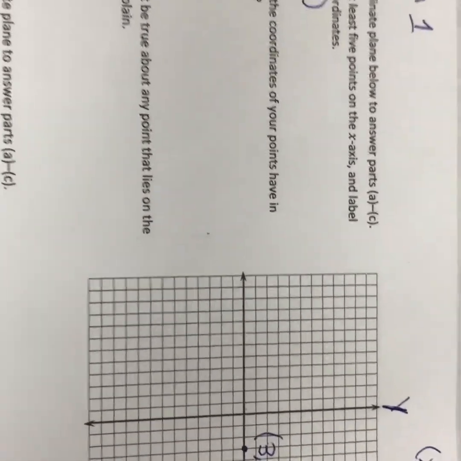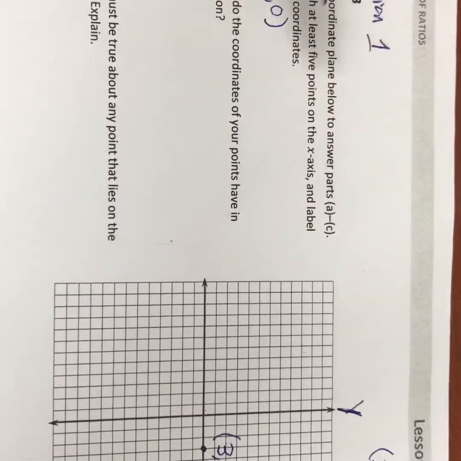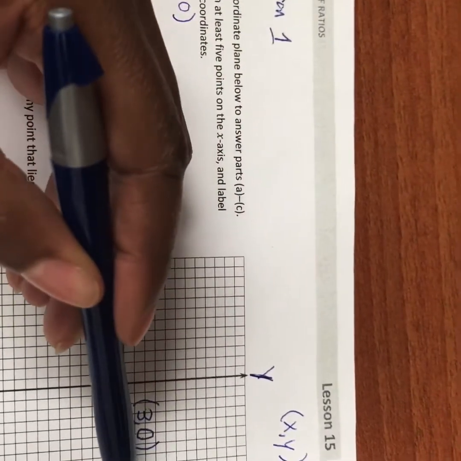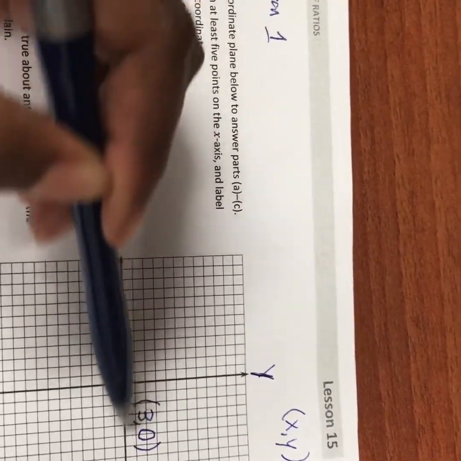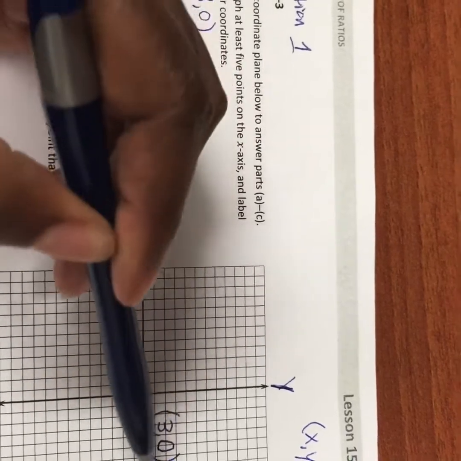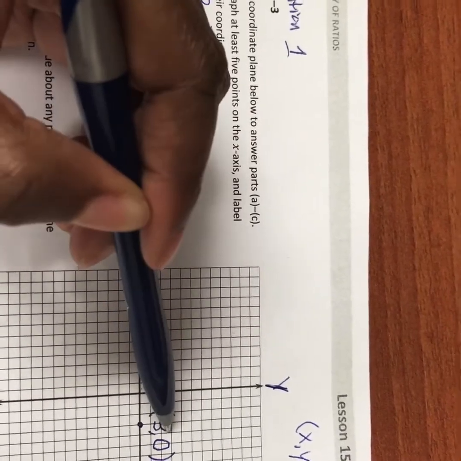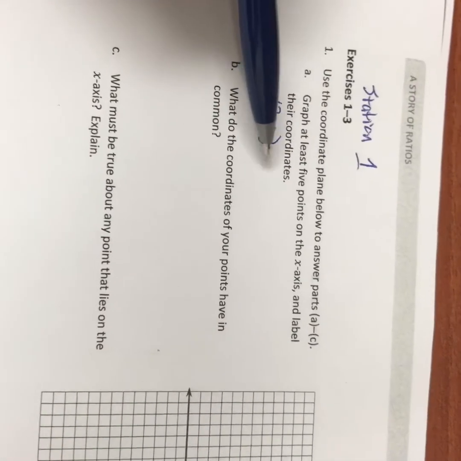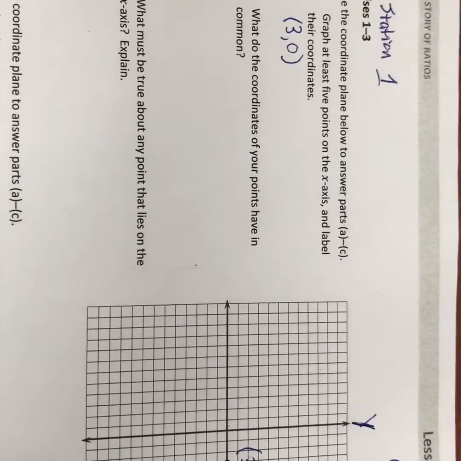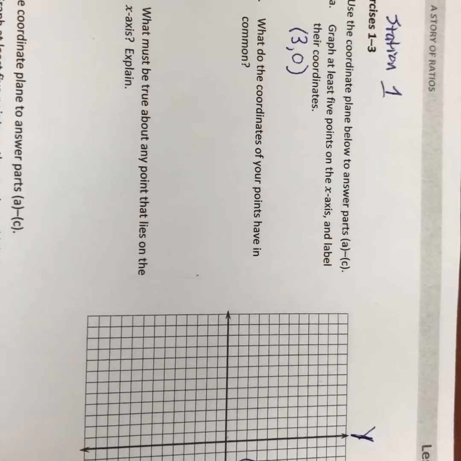So now it's your turn to graph 5 points on the x-axis, label their coordinates, and then write the points over here. Take about 1 minute.